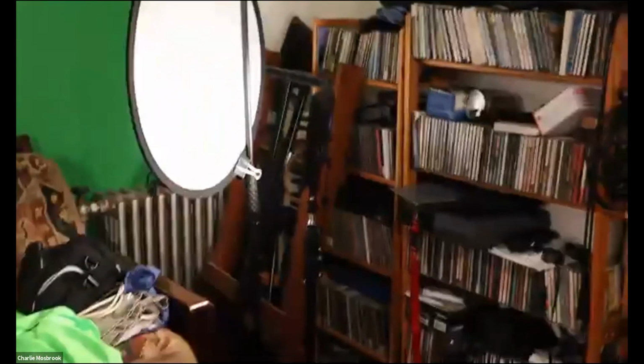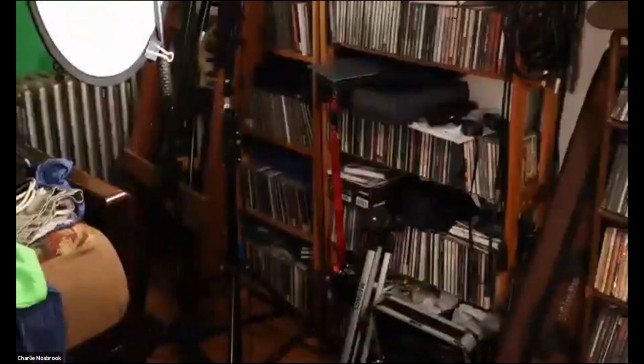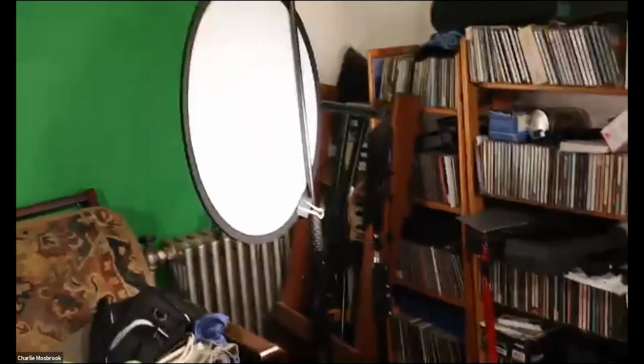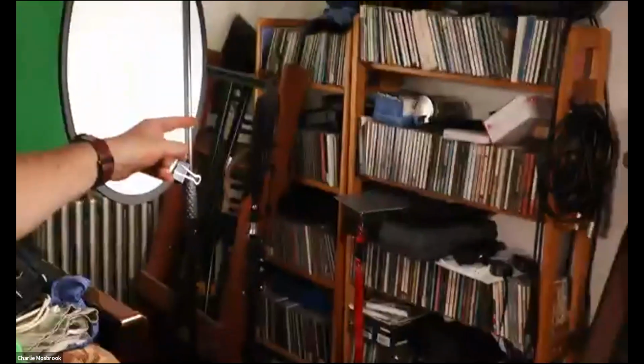The great thing about this is you can really take a messy studio and turn it into a nice, clean little spot. So you can see my diffuser, and I think directly behind that, everything's backwards, so I'm looking at it like that. Directly behind that is the light. Where is the light?